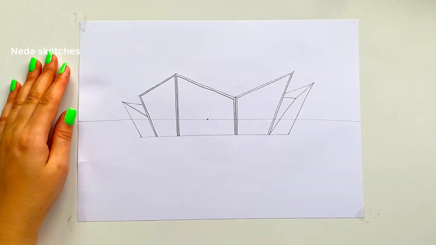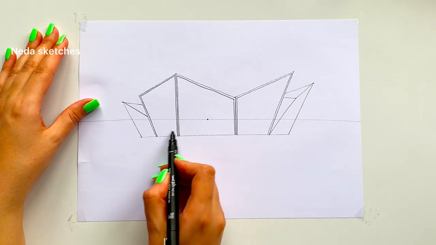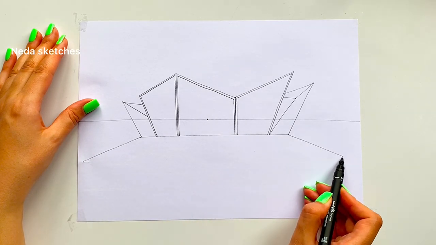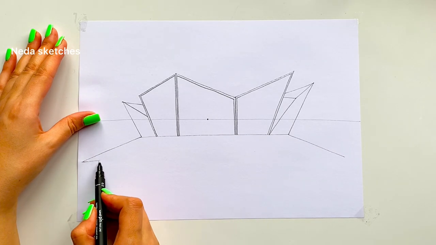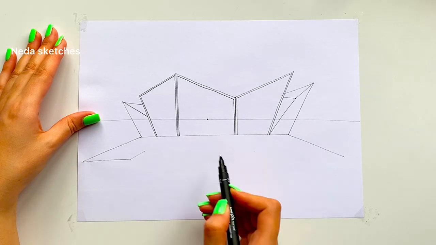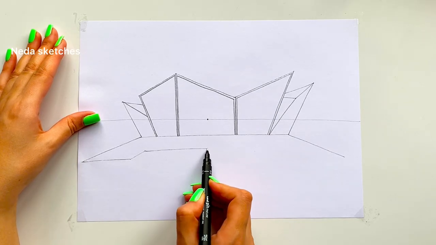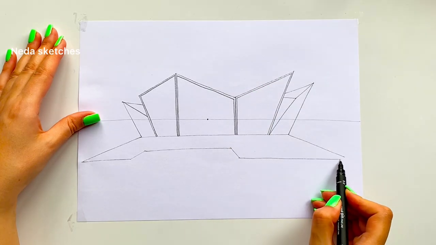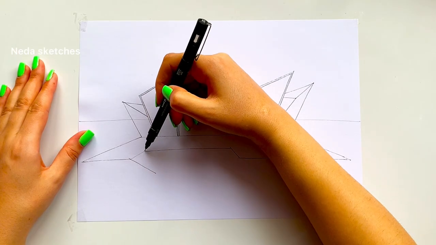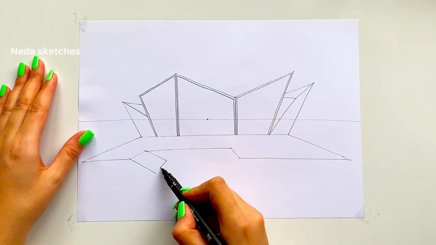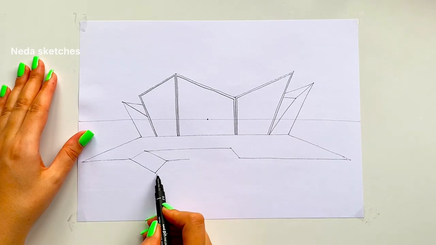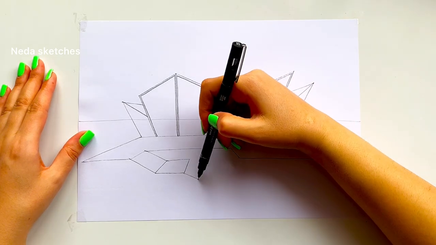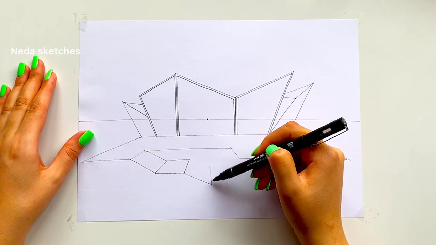The location of the vanishing point can be variable, but most of the time I choose the point in the middle of the horizontal line. When I choose the location of the vanishing point, I should draw all of the lines that are along the y-axis according to it. So all of the depth and projections in this drawing should be drawn according to the vanishing point.